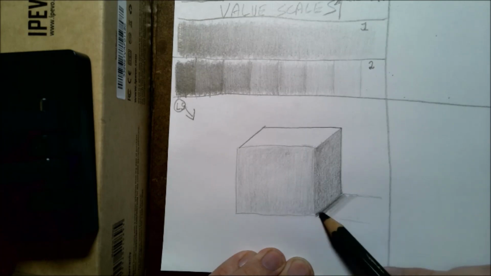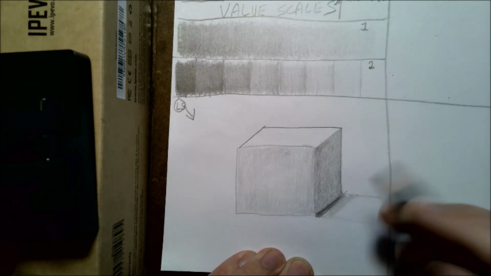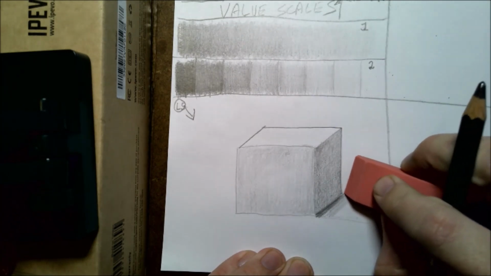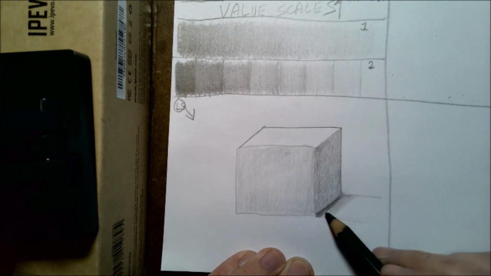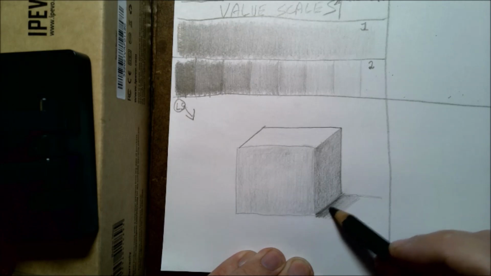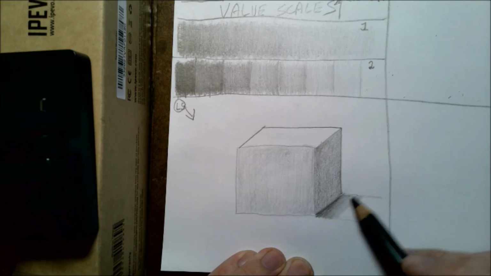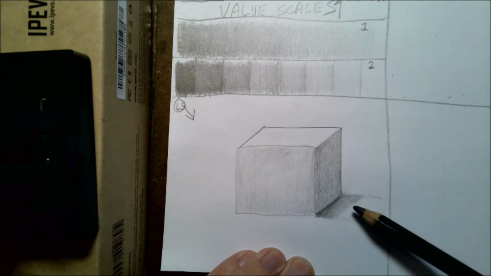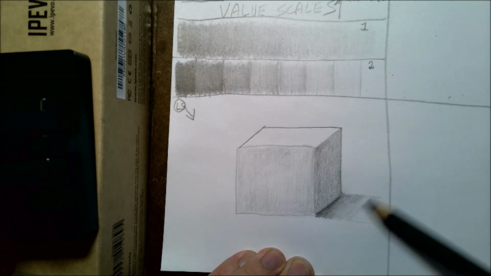So I'm going to make this area under here darker right at the edge. Got a little crazy and went out of there. It's okay. And it doesn't have to have a hard edge. What I was starting to say is that it's usually pretty soft because you have reflected light in the area sometimes. Here we go. See how it's getting a little lighter as it goes out? I'm going to keep going all the way to right about here somewhere. And how long your shadow is going to be also depends on where the light source is.